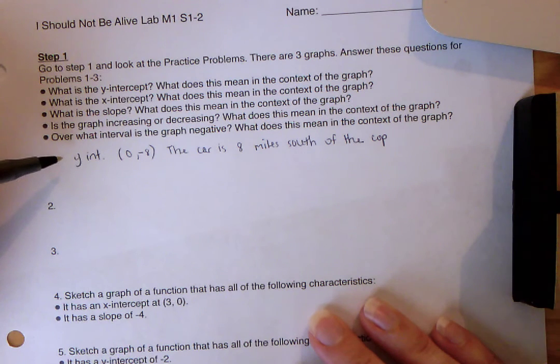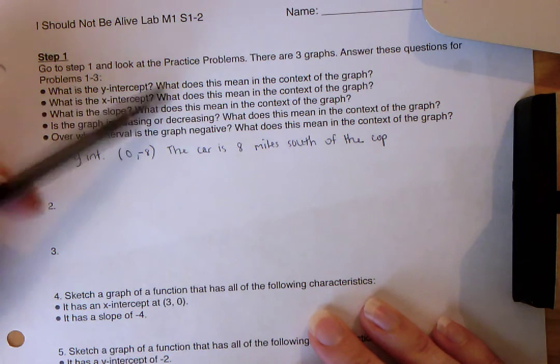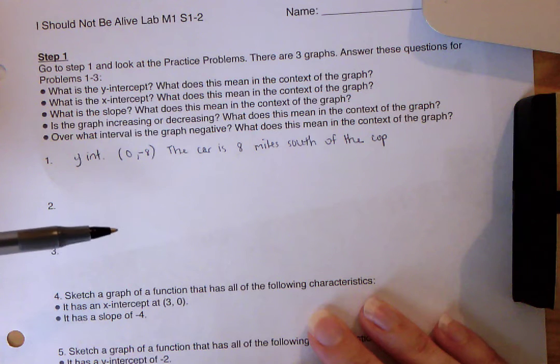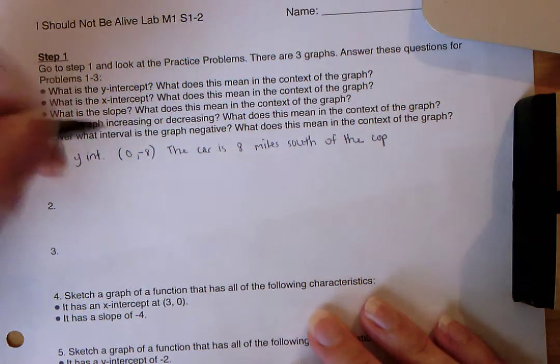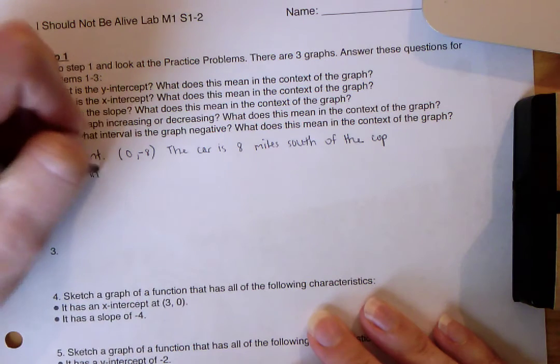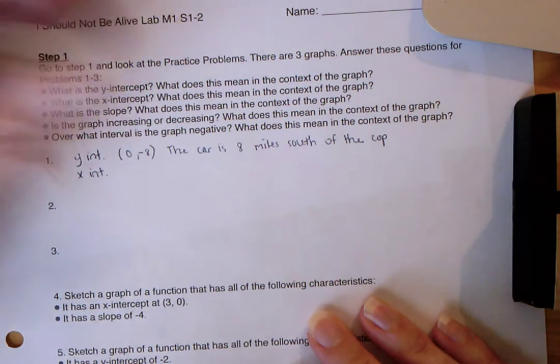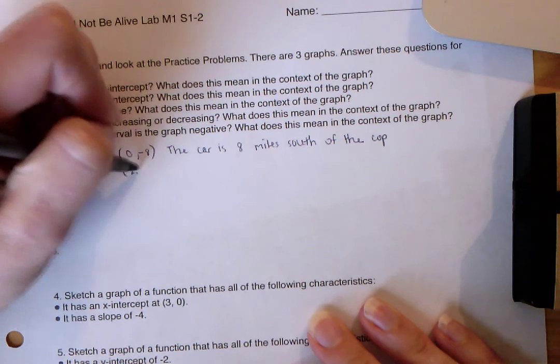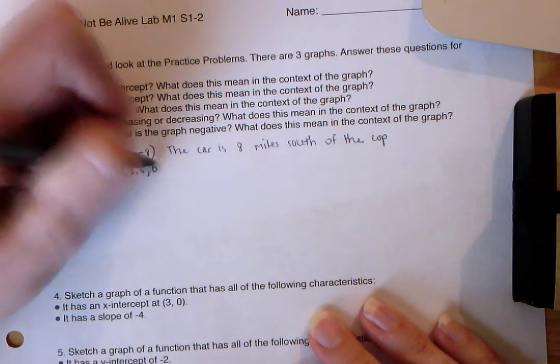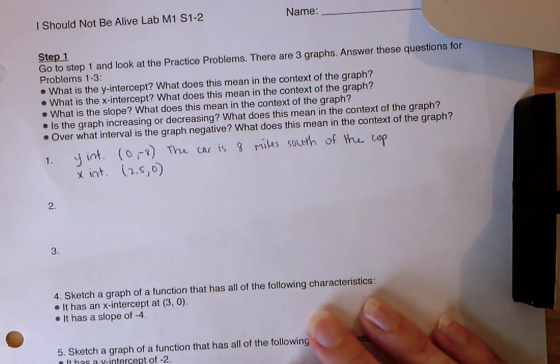Then it says on there, what's the X-intercept, and what does that mean? So the X-intercept on that particular one ends up being, if you look at that, it's right halfway in between 0 and 5, which means that's (2.5, 0). So that's as you graph it as a point.